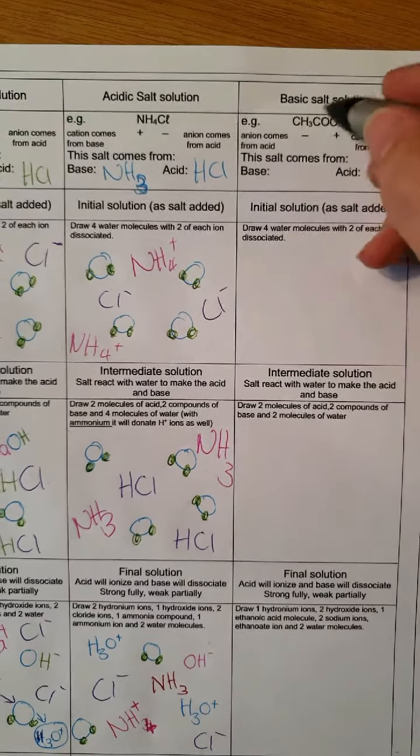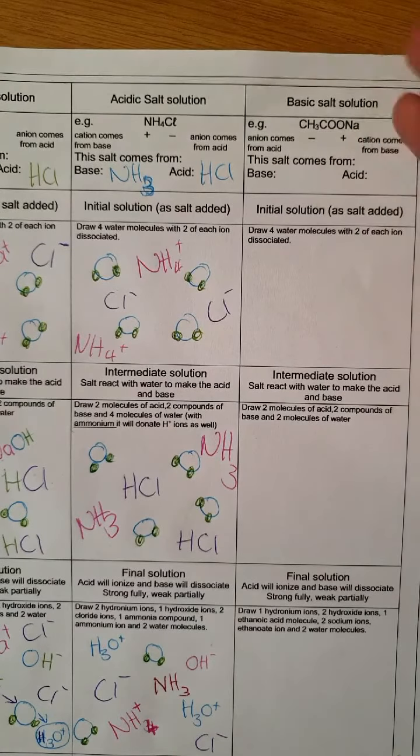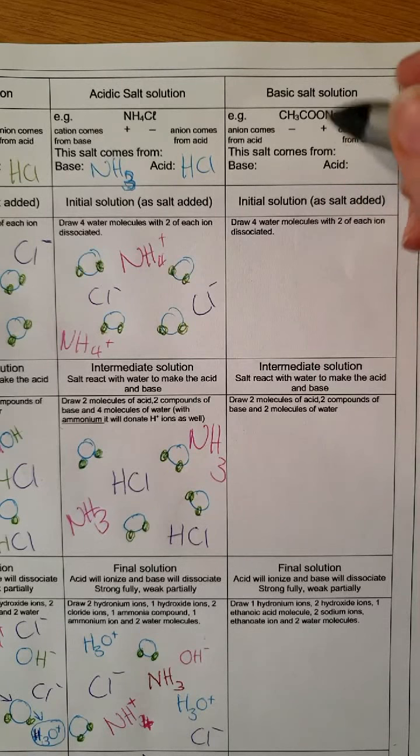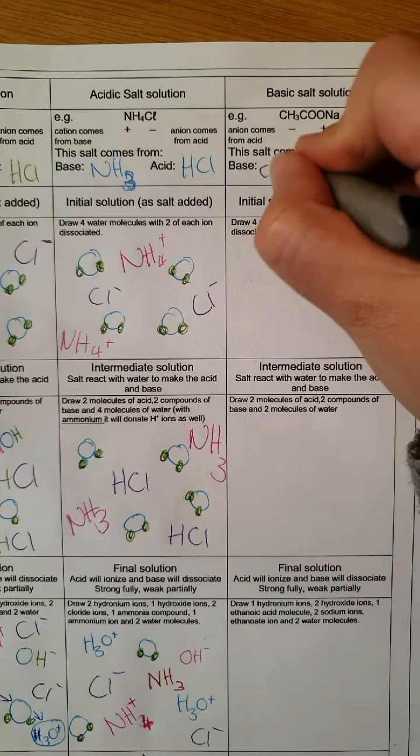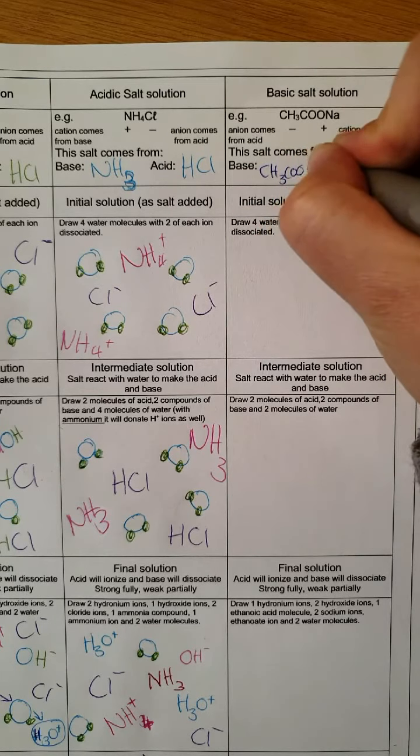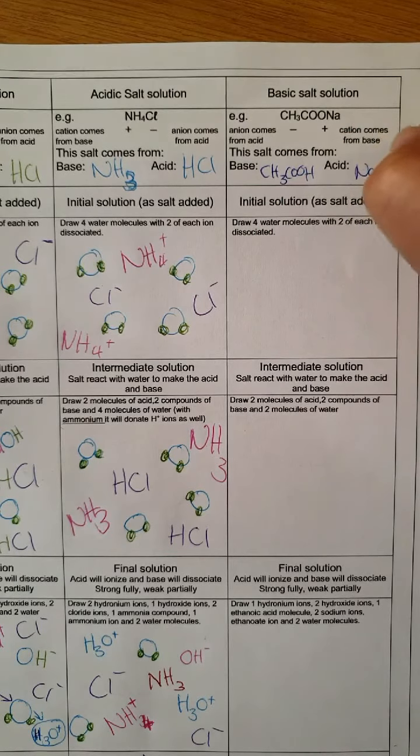Here we have, and this is the one that I used before, ethanoic acid. So it comes from ethanoic acid, sorry, and this one comes from NaOH.